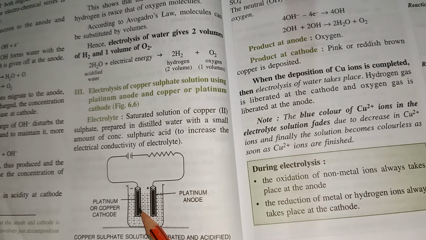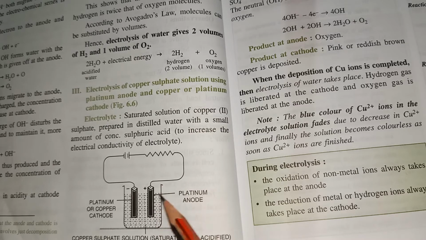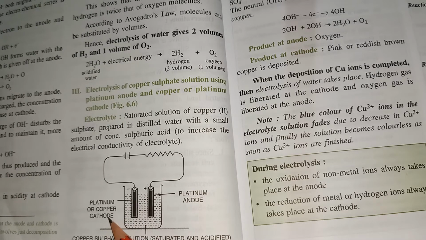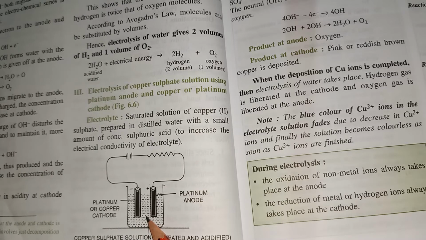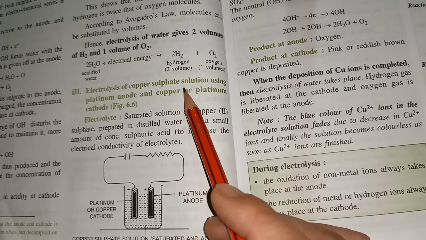Now in the diagram it is very clear that this one is the anode, which is made up of platinum, and the cathode can be of platinum or it can be of copper. The electrolyte which we are taking over here is aqueous copper sulfate solution.